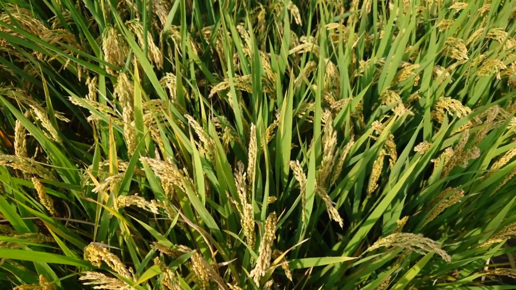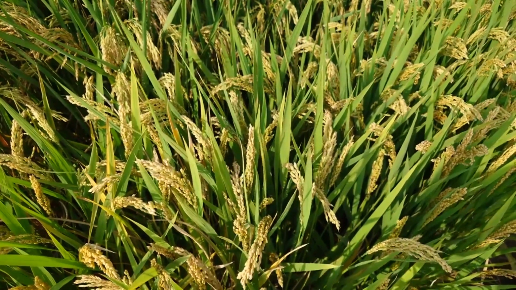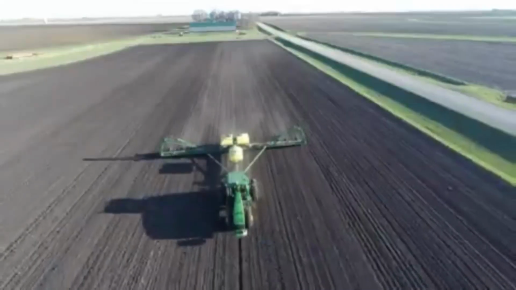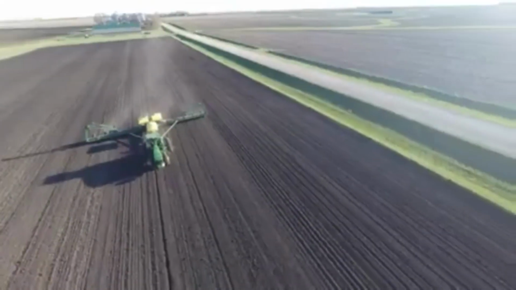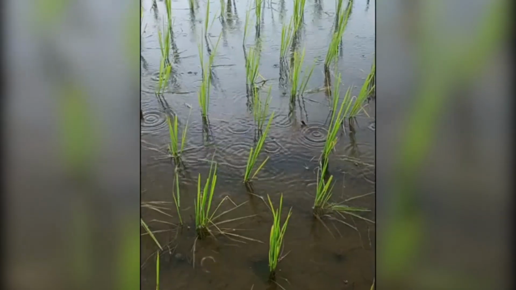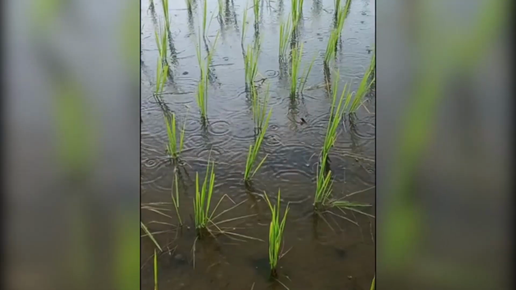Now, let's look at irrigation. Rice growers have the responsibility of ensuring that their crop does not dry out at any point during the growing season. By adopting efficient irrigation methods, you may greatly cut down on water waste.